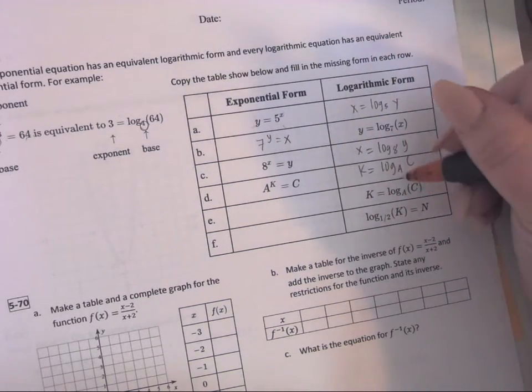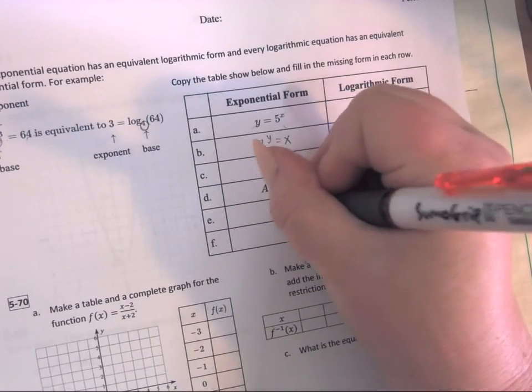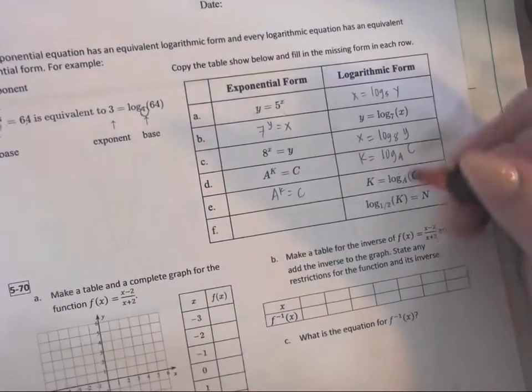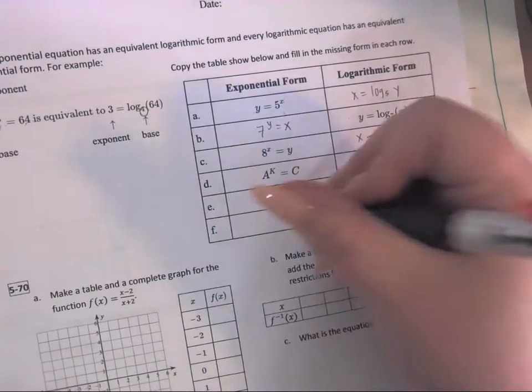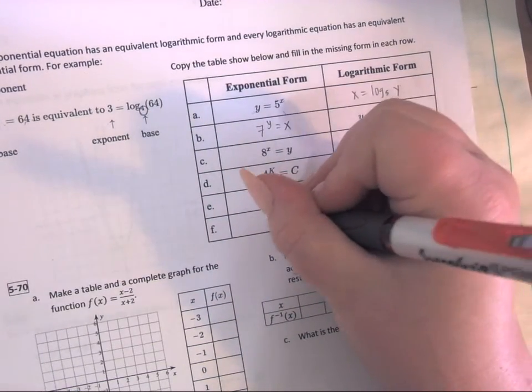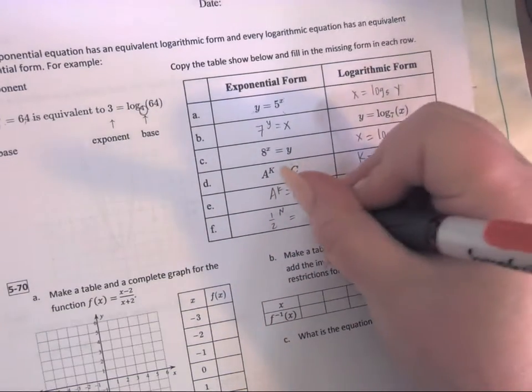And you kind of don't even have to do this one, because these are the same, so then a to k equals c. And then this one, again, do the snail, so 1/2 to the n equals k.